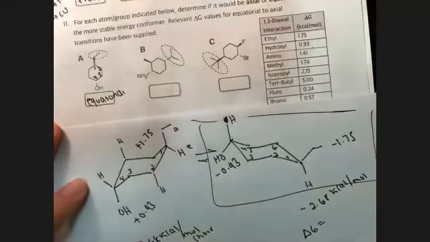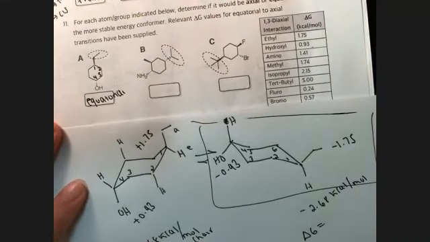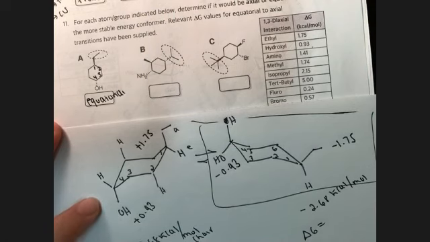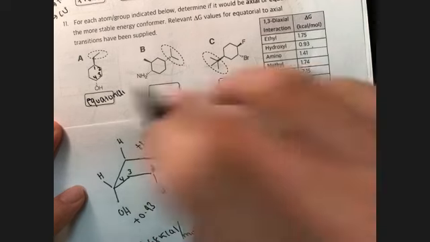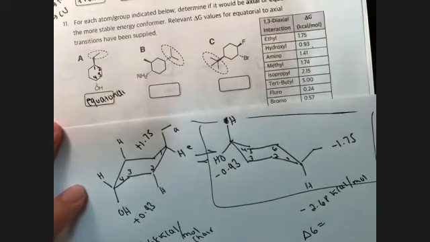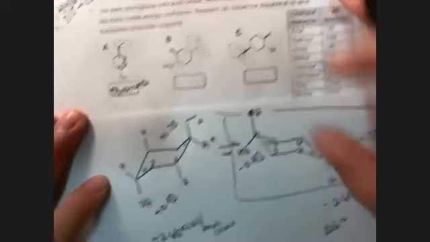Okay, and it's not always that obvious, and you'll see that with B and C. Do you guys kind of follow what I did? First, you draw both chair conformers. Then you identify which one's the most stable, and then you look in that most stable chair conformer to find out what the orientation of that substituent was. Okay, so let's try B.